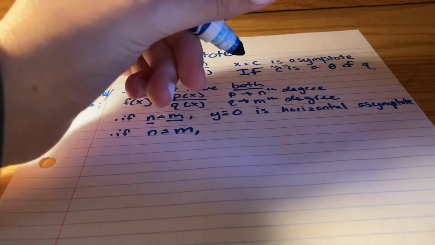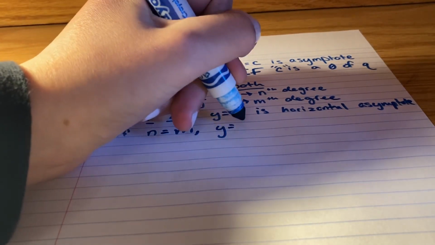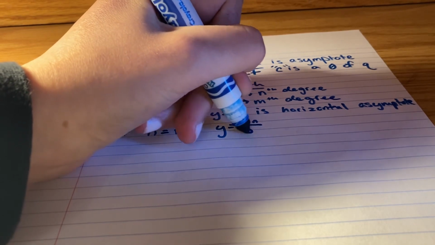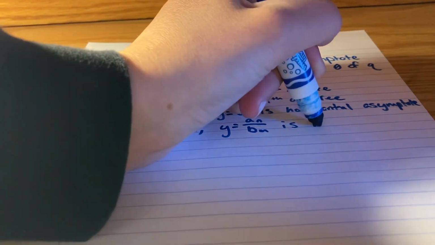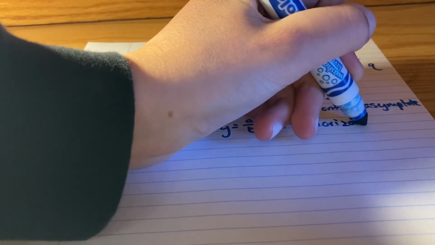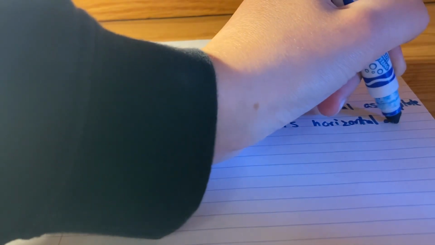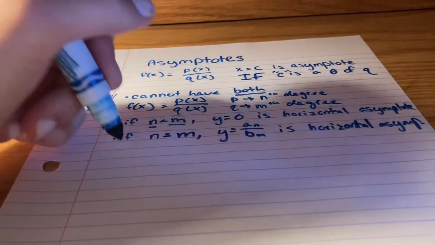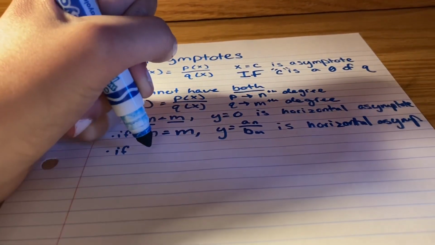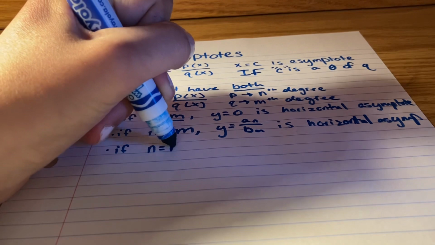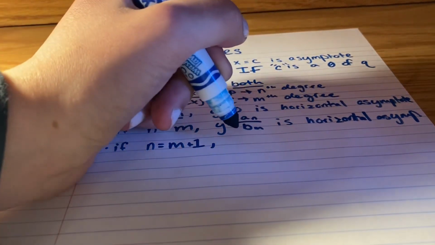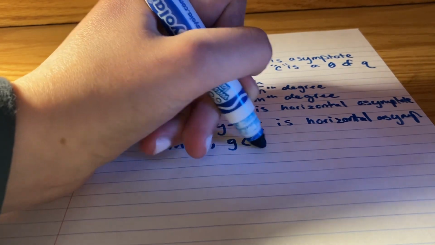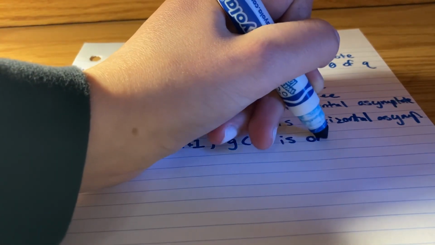So given these terms, if n is less than m, so the degree on the top is less than the degree on the bottom, the horizontal asymptote is the horizontal line y equals 0. If both degrees n and m are equal to each other, the horizontal asymptote is the value of the coefficient a sub n divided by the coefficient b sub m.